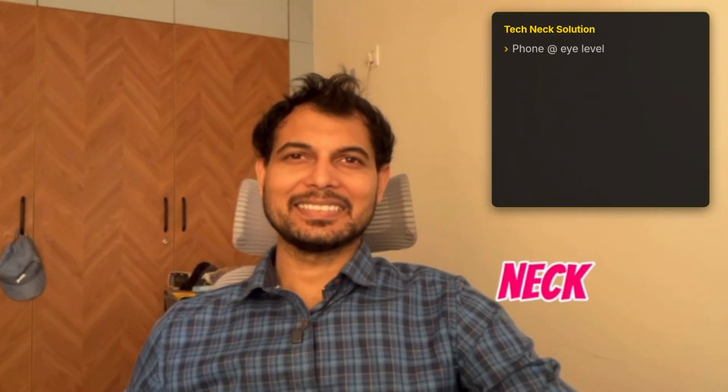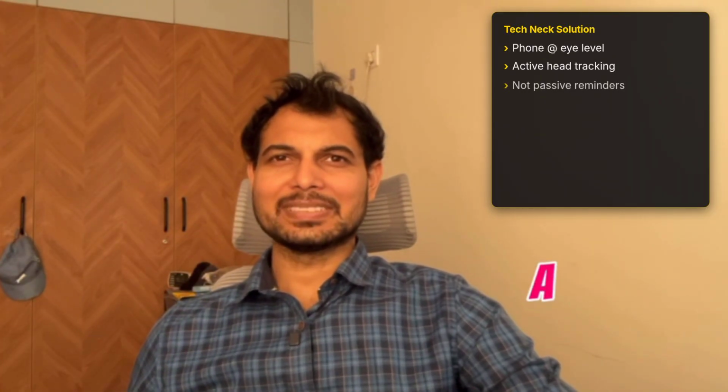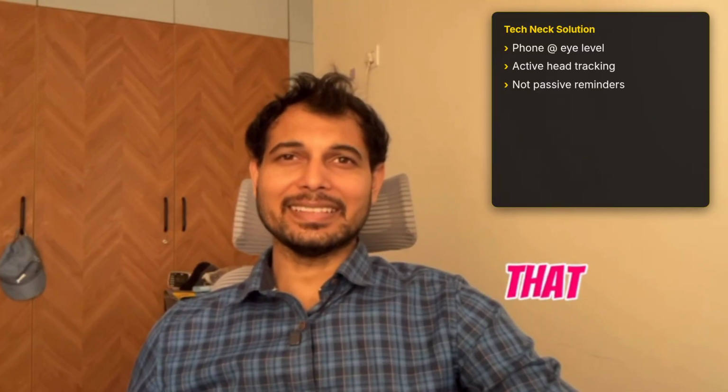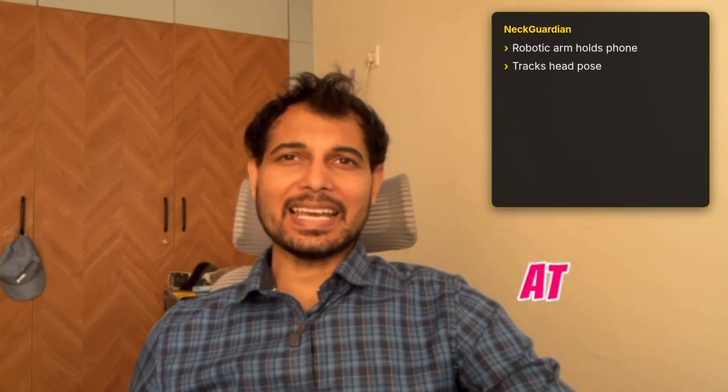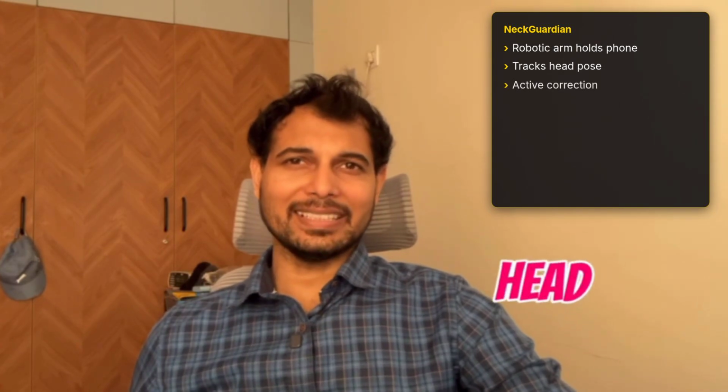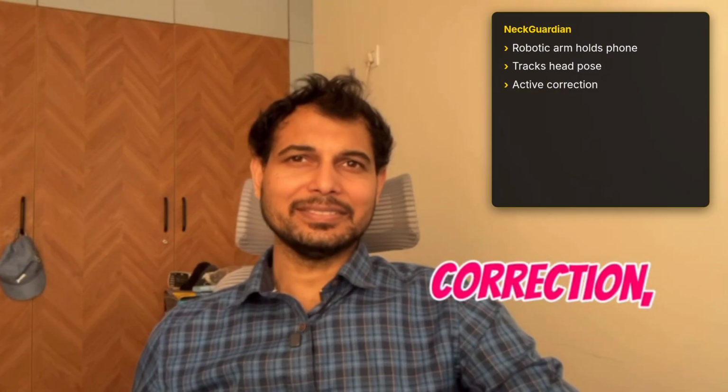Tech neck. You have felt it. I was looking down at a phone, that slow neck strain that builds up over the day. My solution: a robotic arm that holds the phone at eye level and tracks your head. Active correction, not passive reminders.